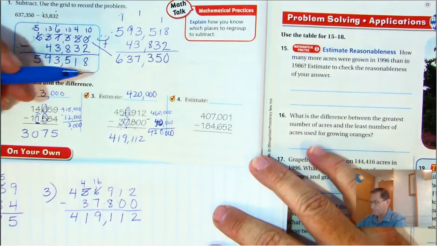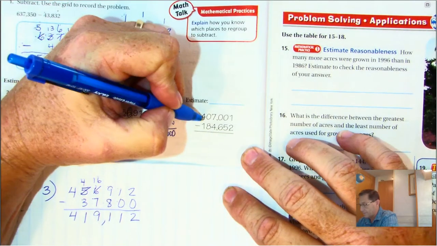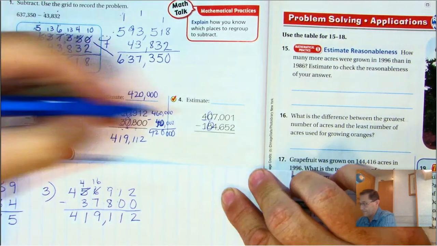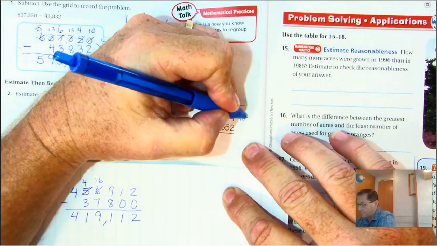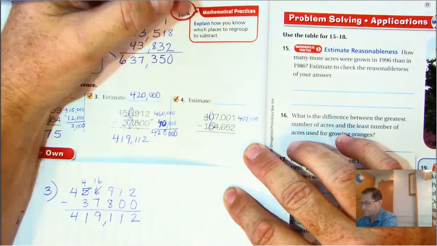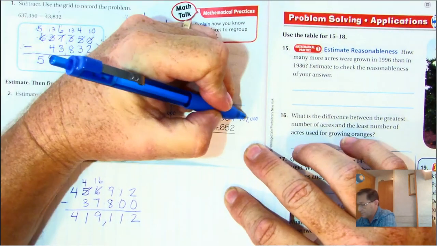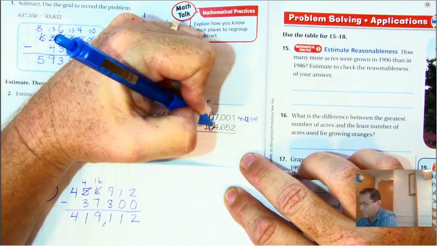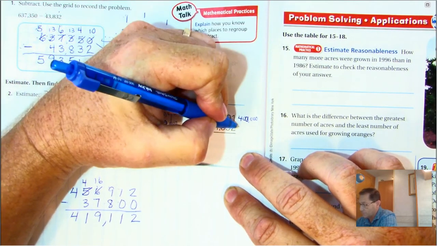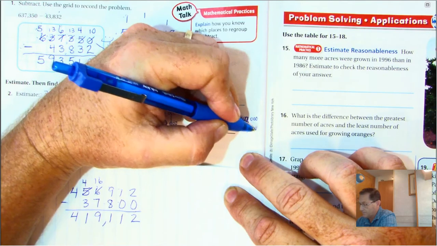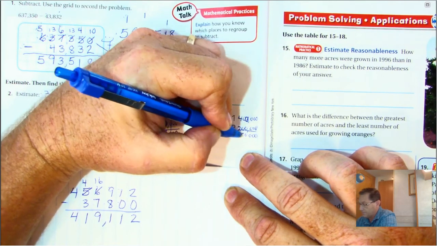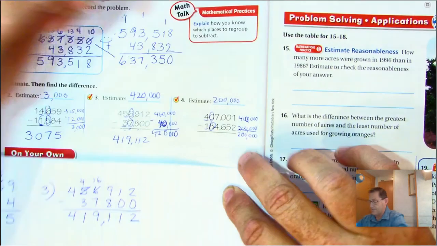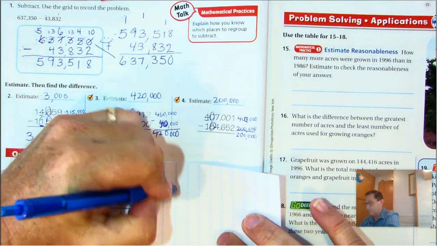All right, number 4. This time I'm going to round to the nearest 100,000. And 407,000 is close to 400,000. 184,652 is close to 200,000. So I should expect an answer close to 200,000. So number 4.